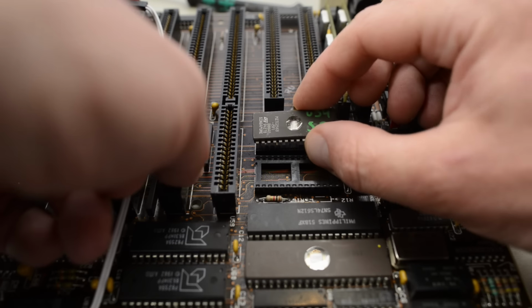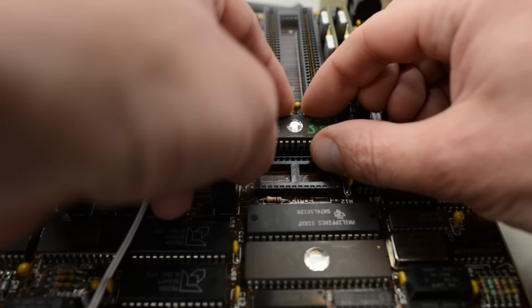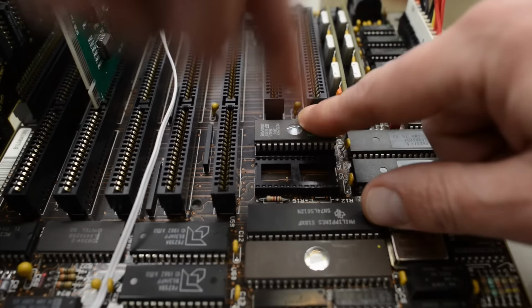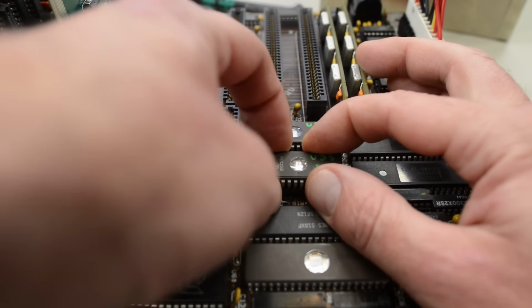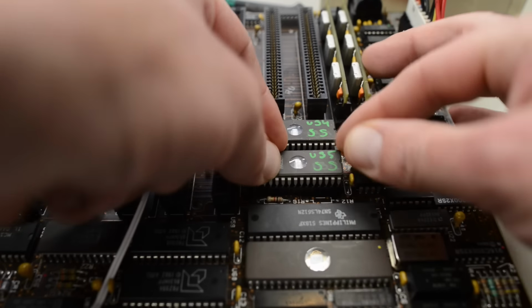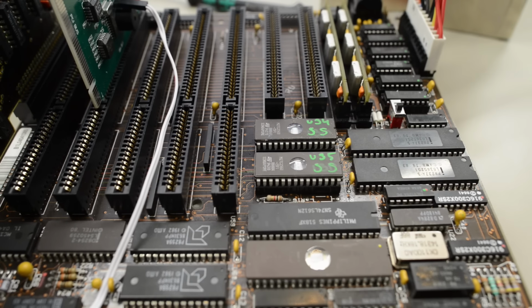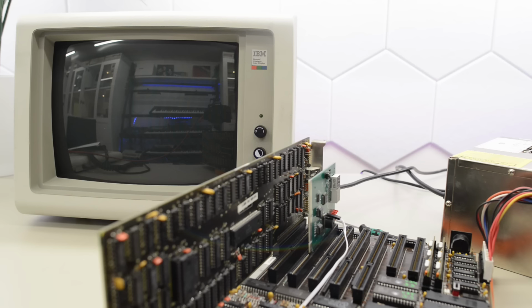Okay, next up I did some reading. And I found these guys here. These are Supersoft Landmark diagnostic ROMs. Let's see if they can give us a clue to what's going on with this board. I have switched to CGA because I think there is a compatibility issue with MDA graphics. So let's flip that switch and see what this will tell us.